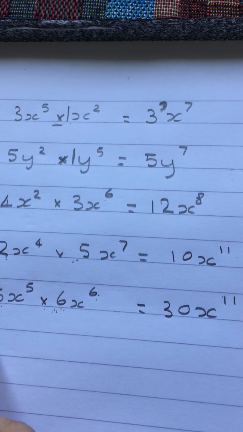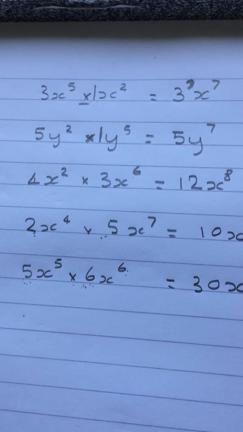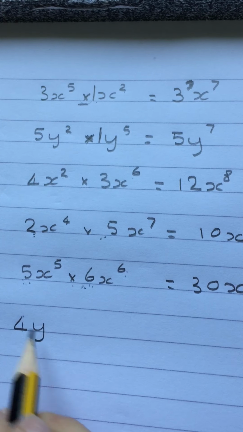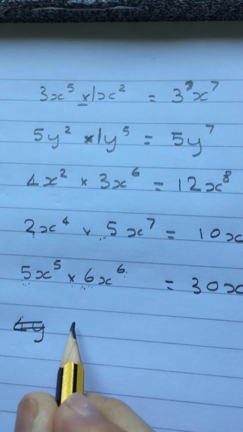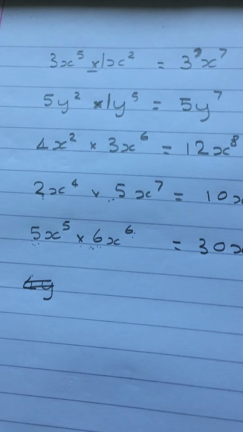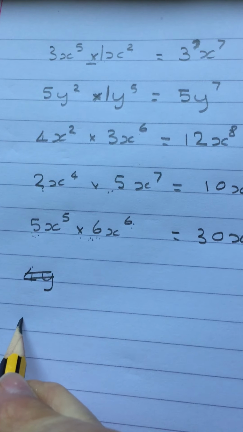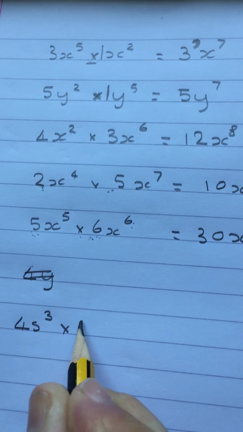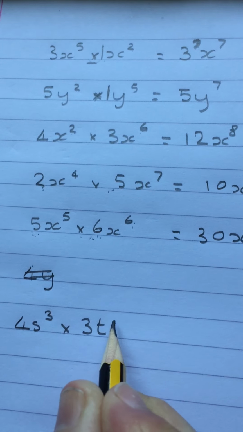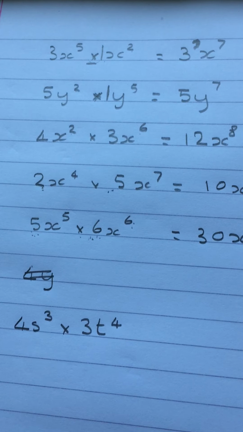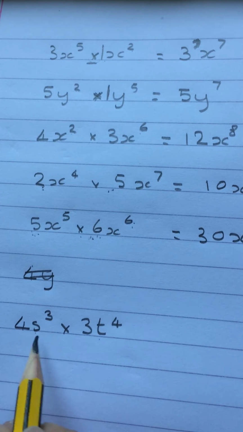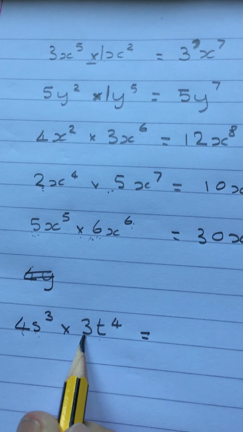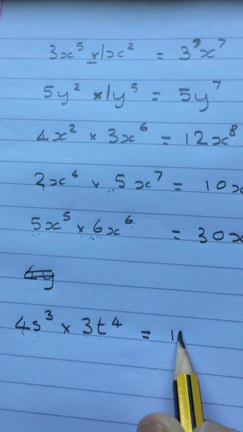Right, last one. So I've got, move that across, 4y, oh no, this is different actually, sorry. We've got 4s cubed times by 3t to the power of 4. Now this is one you could easily get wrong actually, because these are different. So we treat our normal numbers like we would do normally. So 4 times 3, so 3 4s are 12.